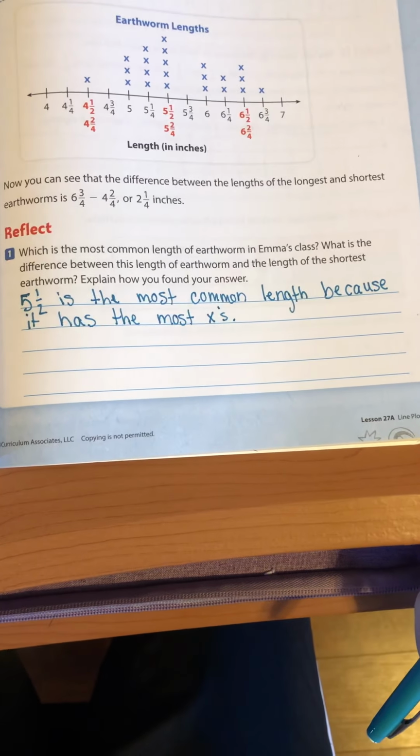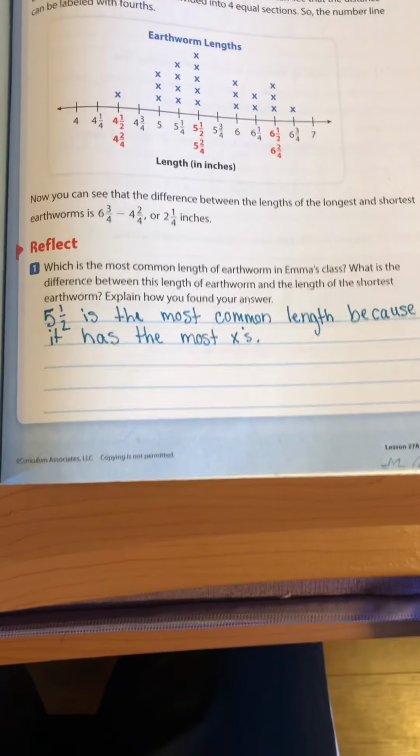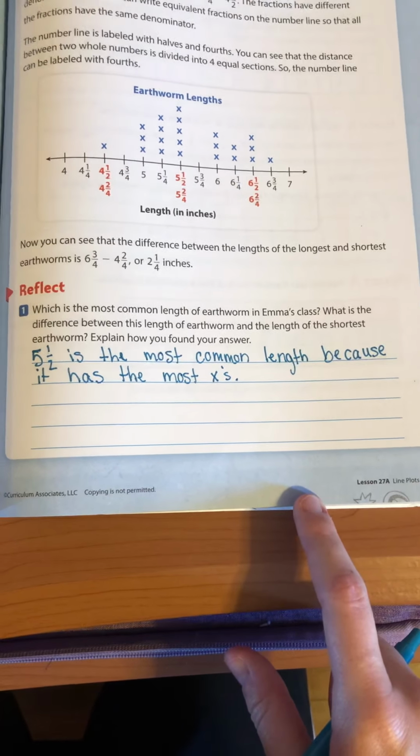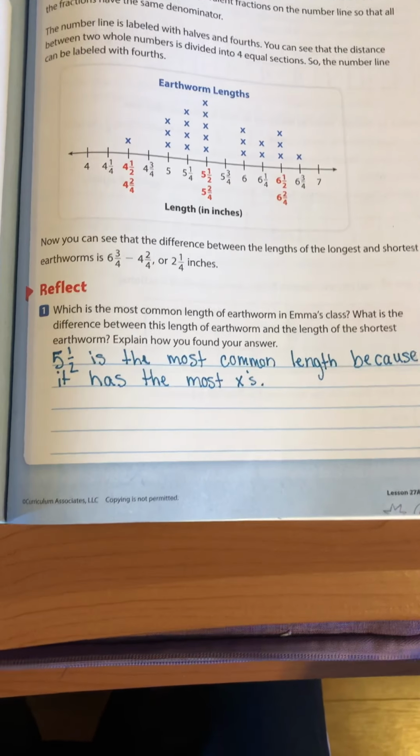I'm not going to make you find the second question because we already did that. So just make sure you get this one. I'm going to go ahead and pause this video and make a new one for the next 2 pages.